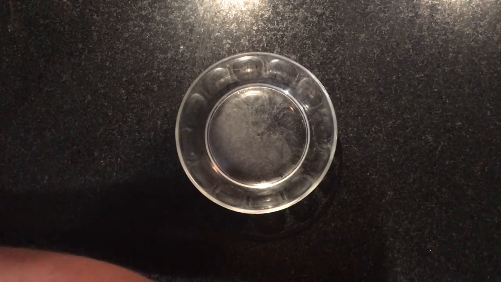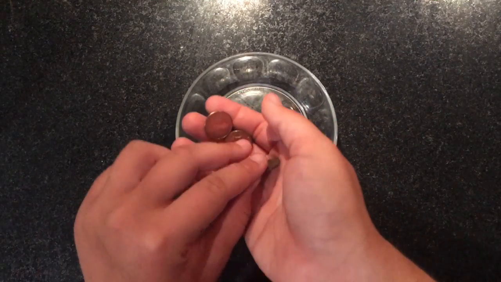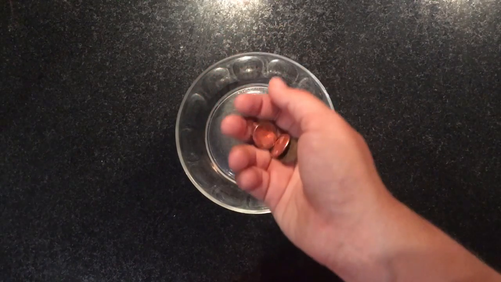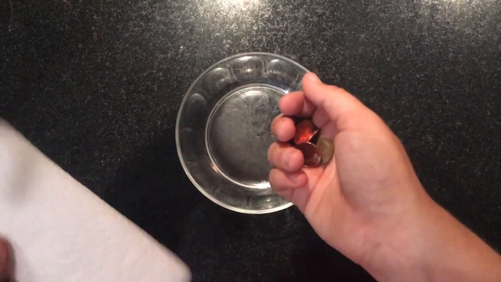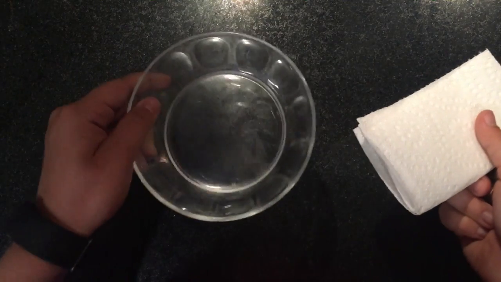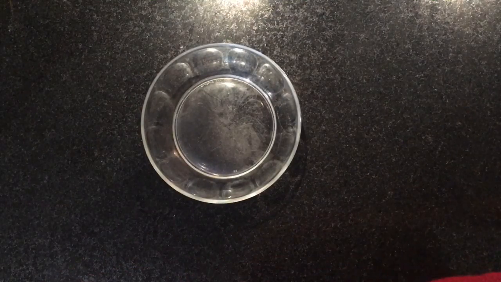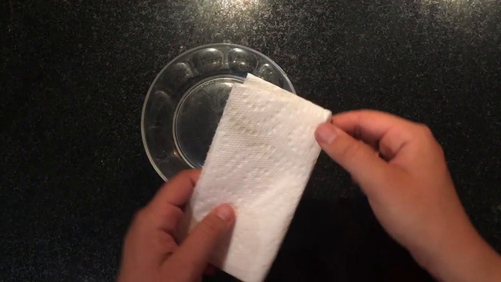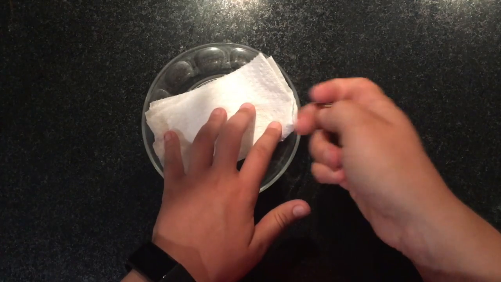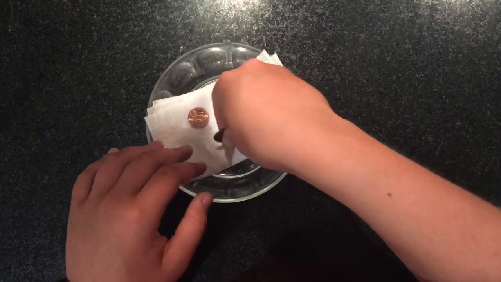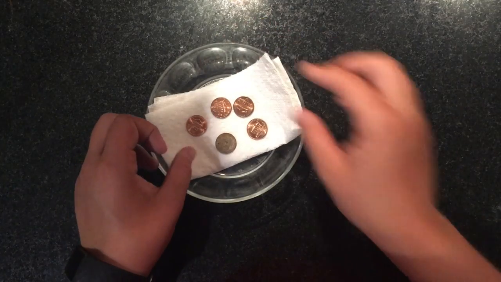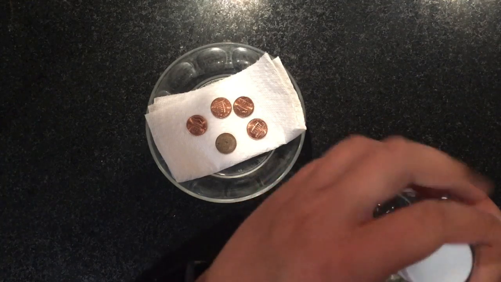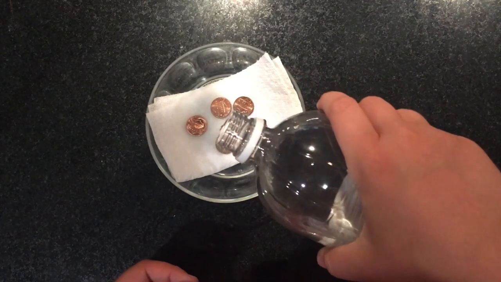First, pick out a few pennies. This will work best with older pennies, minted before 1982, due to their increased copper content. For this experiment, you will also need a paper towel, a plate or dish, and a container of white vinegar. Place the paper towel on the plate, place the pennies on the towel, and pour the vinegar onto the towel so that the towel is saturated or fully wet. Now it's time to wait.